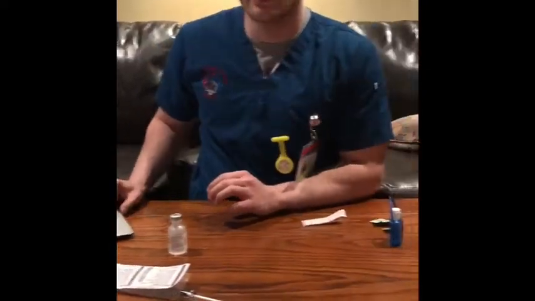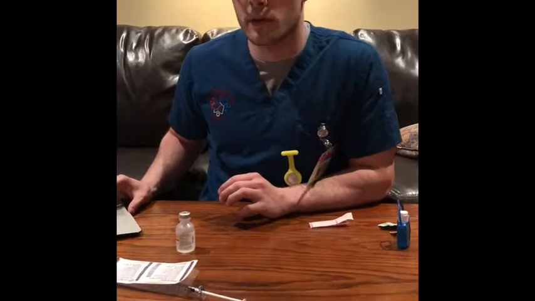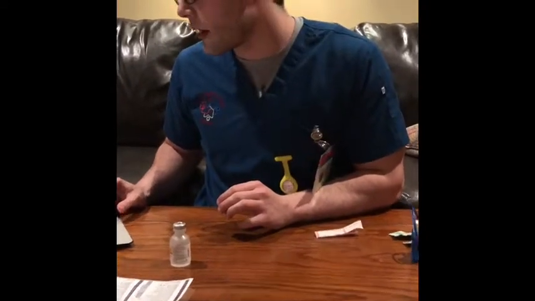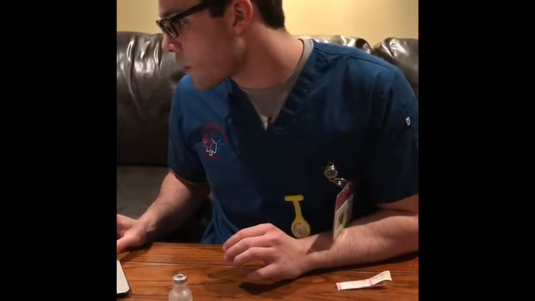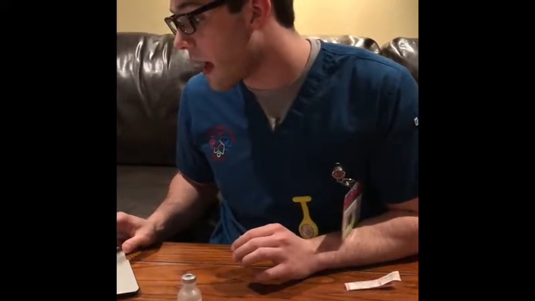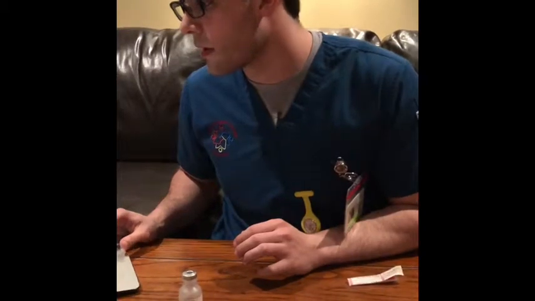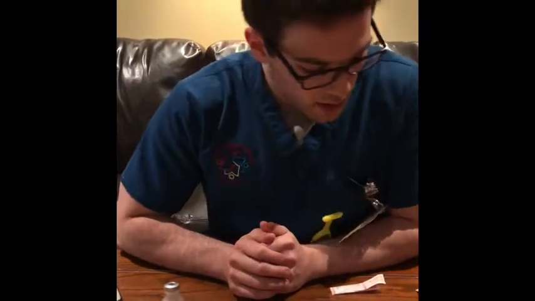Since the Haldol is 4 milligrams per 2 milliliters, we're looking for a 1 milliliter dose. Then we will be administering half, or 1 milligram, sorry, we'll be administering half a milliliter of Haldol.